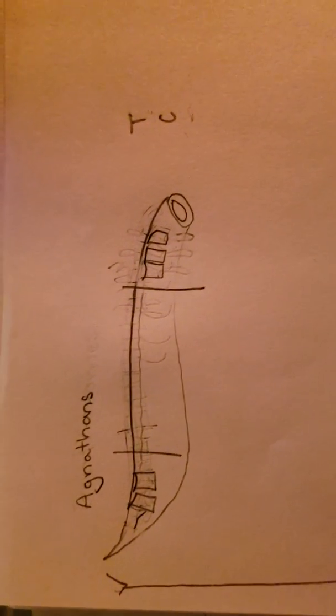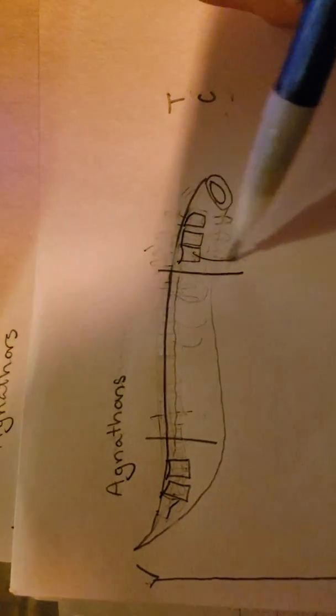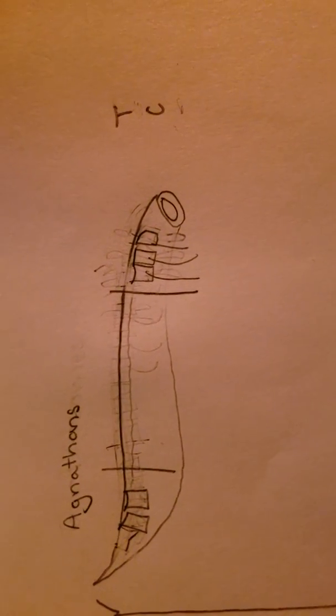So regionalization going on there. And then we start to see ribs in the development of agnathans to gnathosomes. So some of them are dorsal.